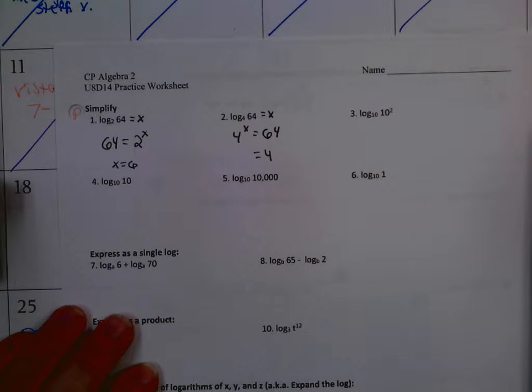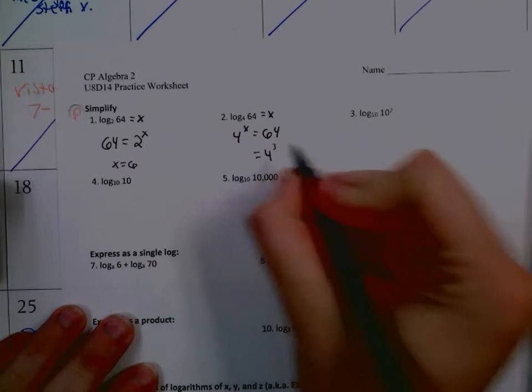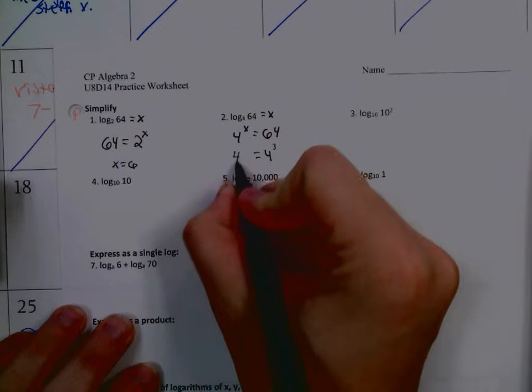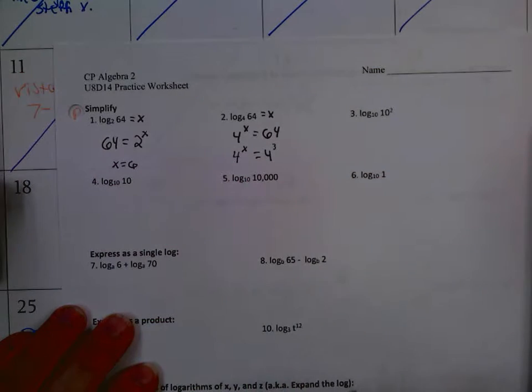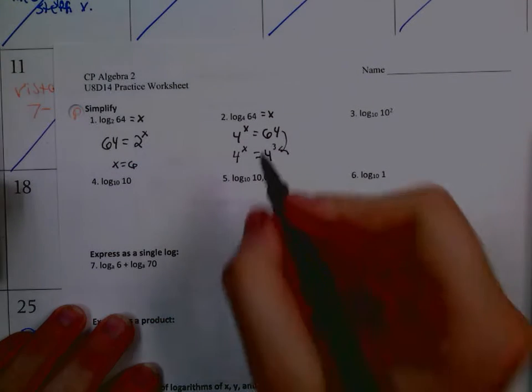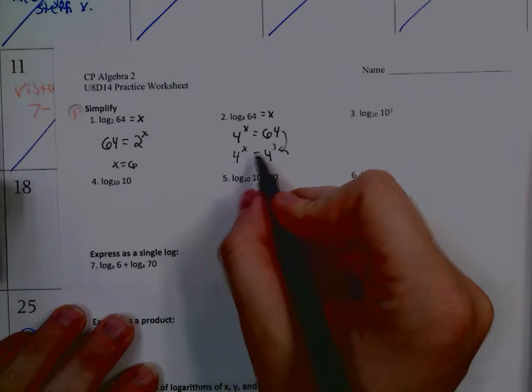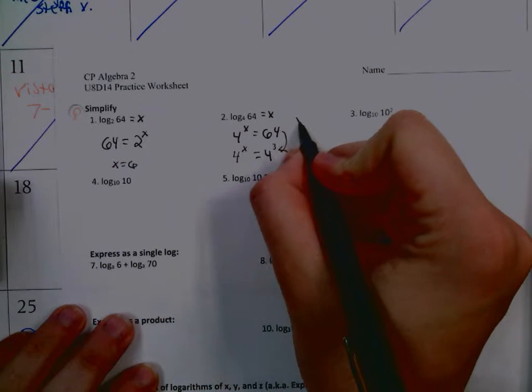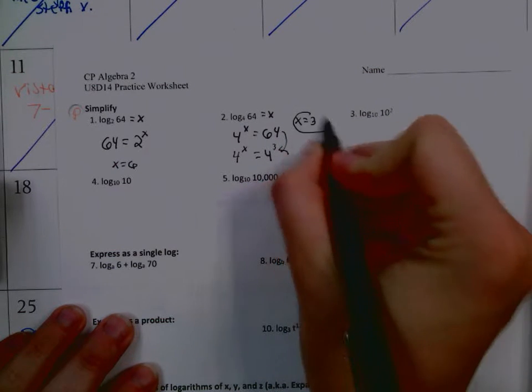I try my numbers just like I did on the last one, and you should figure out that 4 to the 3rd power gives you 64. So I have 4 to the x power equals 4 to the 3rd. I just rewrote 64. And then clearly you can see that if the bases are equal, then according to our rules the exponents are equal, so x is going to equal 3.